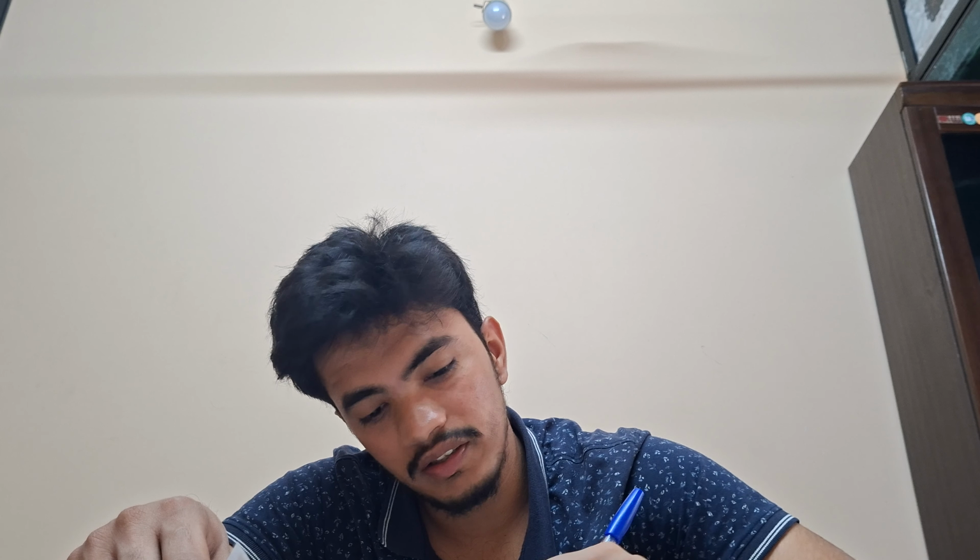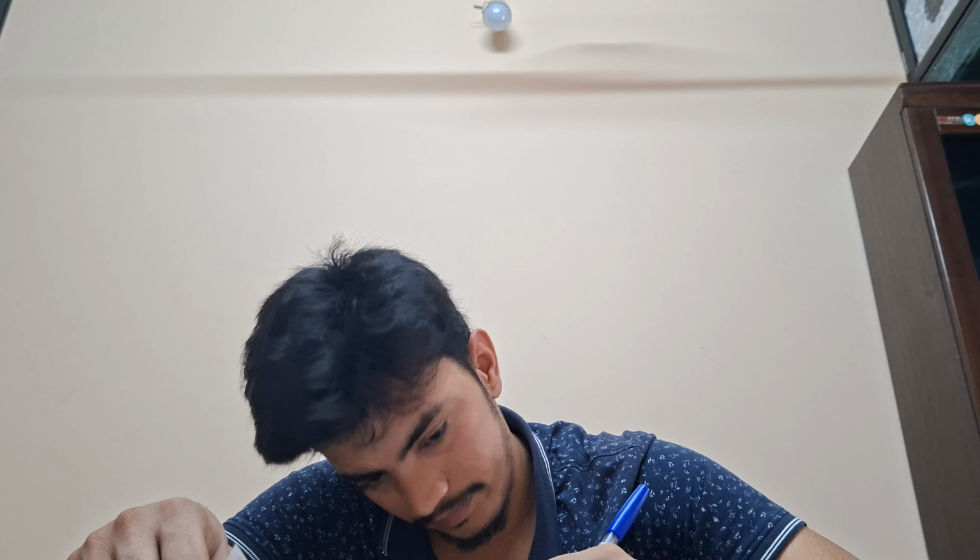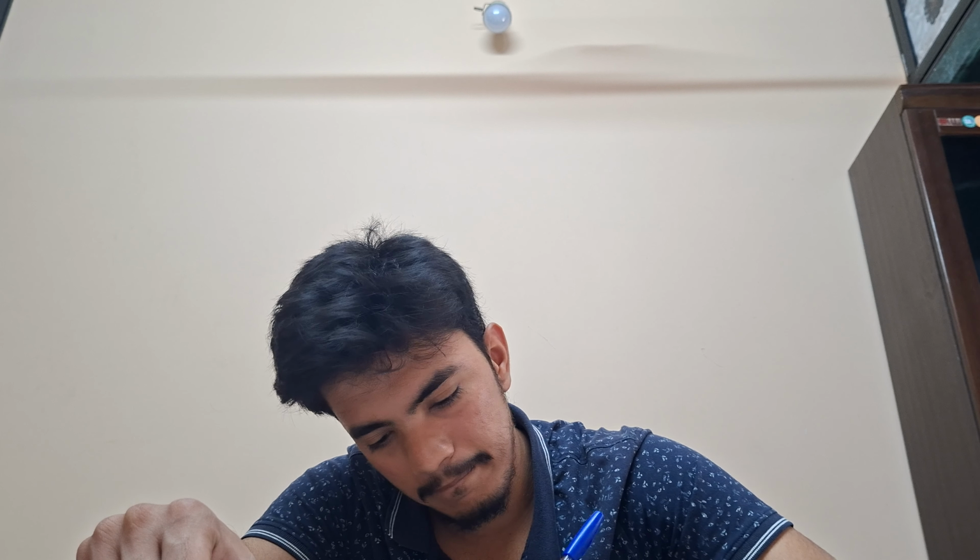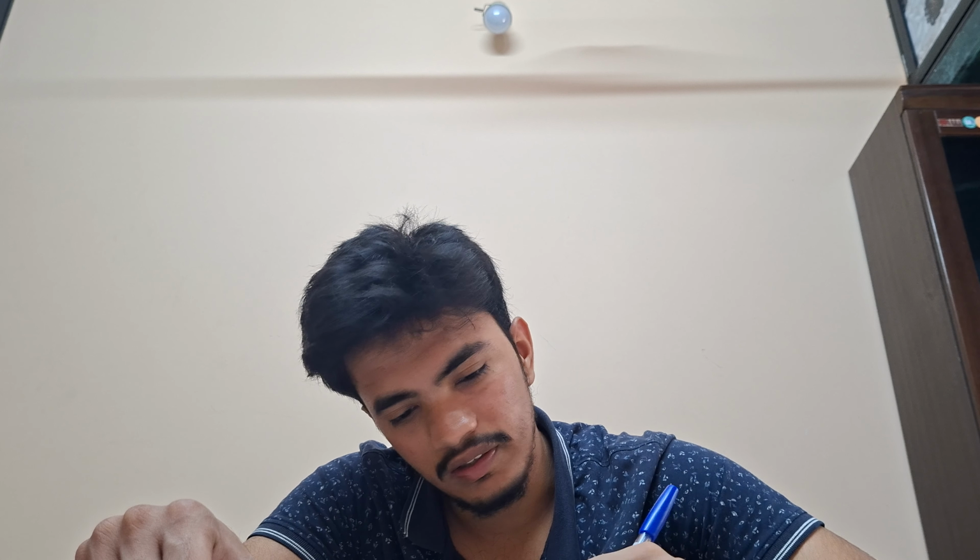Or else, if the element variable is not equal to the current element of the loop, then decrease the count by 1, else increase the count by 1. So this is done. Now again we need to traverse it, so again we are going to put the count as 0.